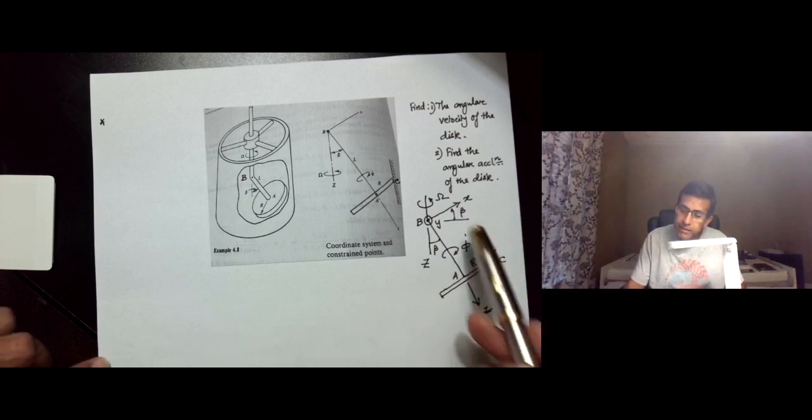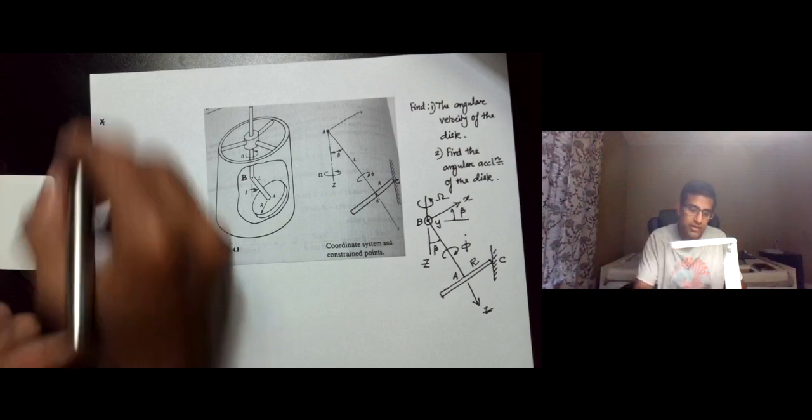So the x-axis is radial, but not really along the radius, but making an angle. Now it is important to note that the XYZ axis is fixed to BA, but it is not fixed to the disk.